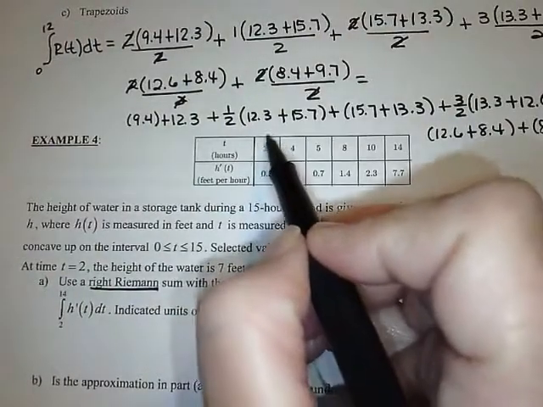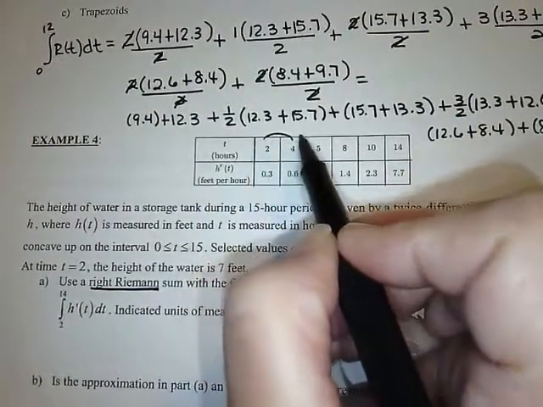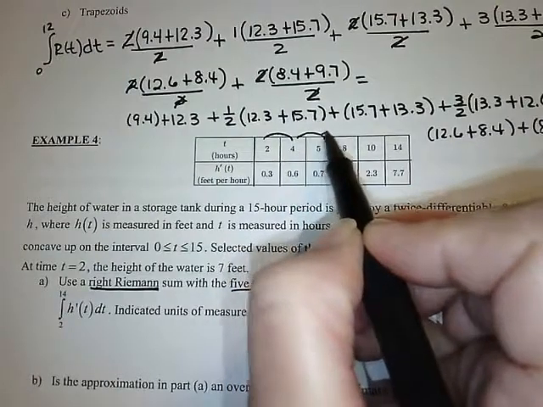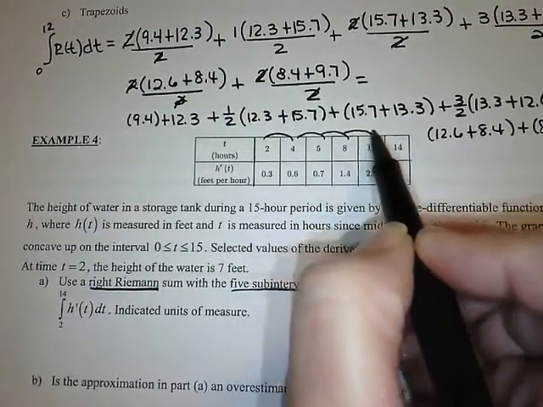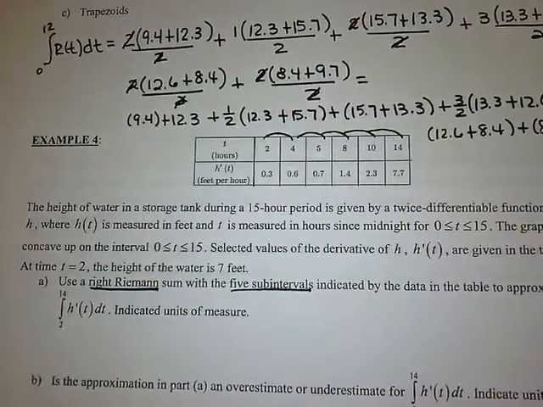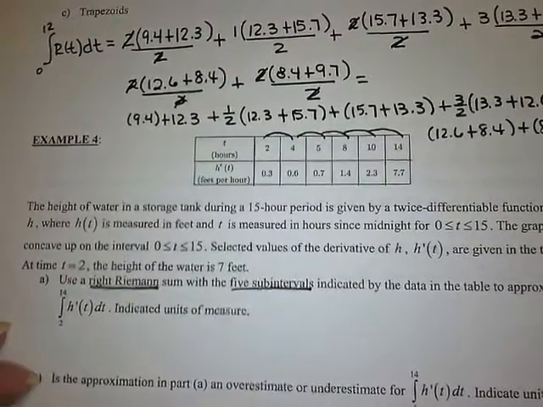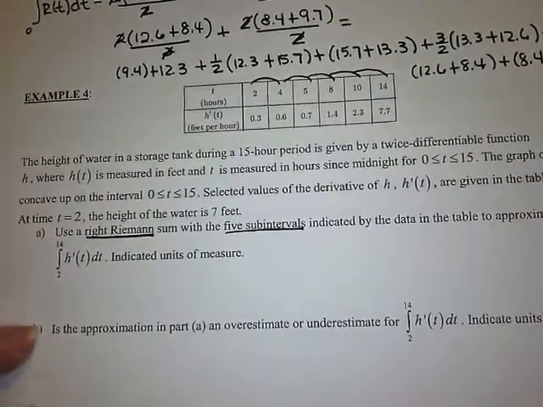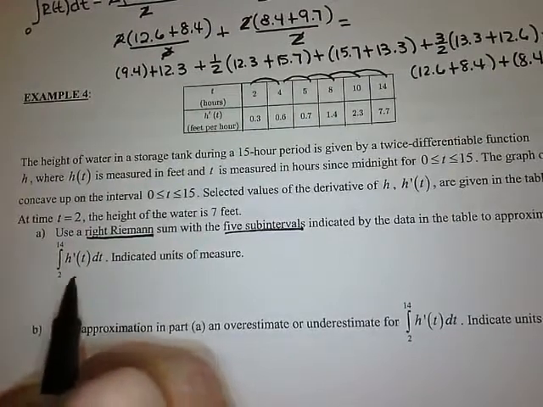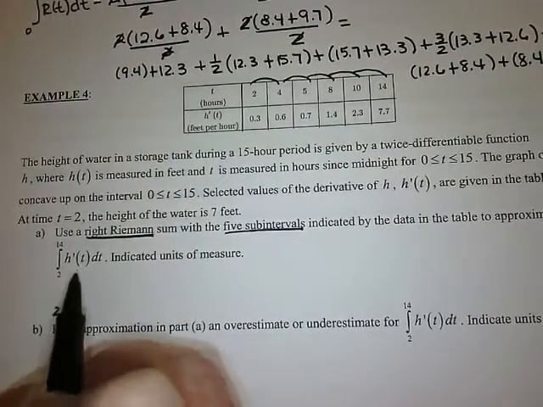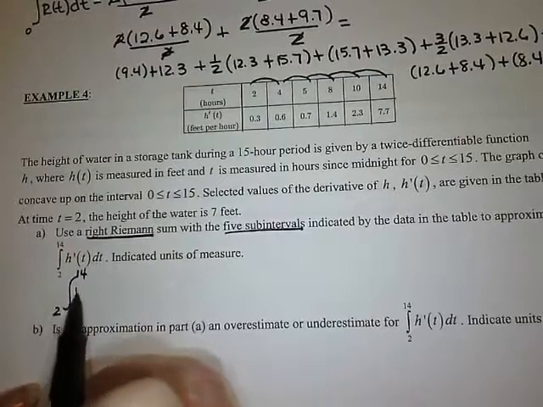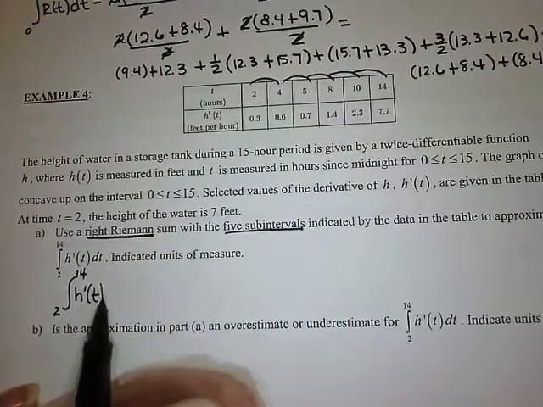So if I do 5 subintervals, it's going to be 1, 2, 3, 4, 5, right? So I'm just going to use the subintervals that are given in my table. Okay, so I'm going to go from 2 to 14, and I'm finding H prime of t dt.